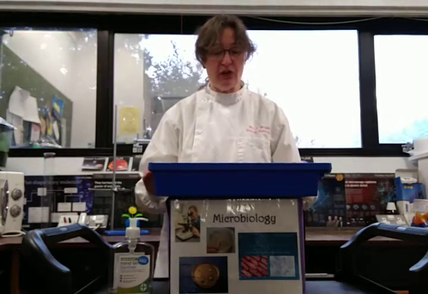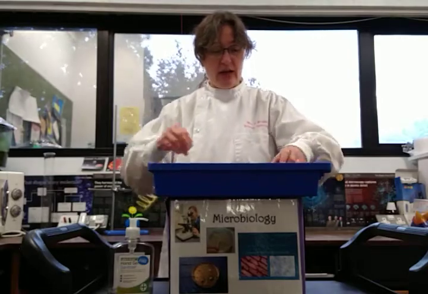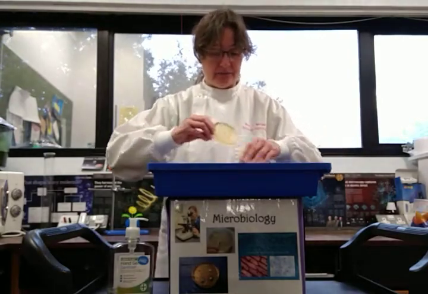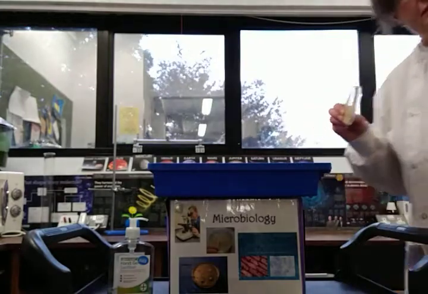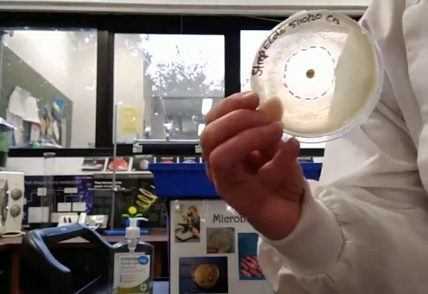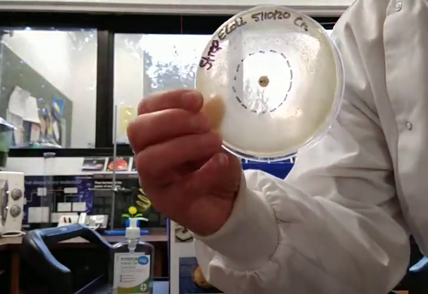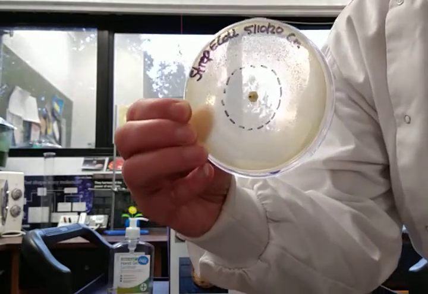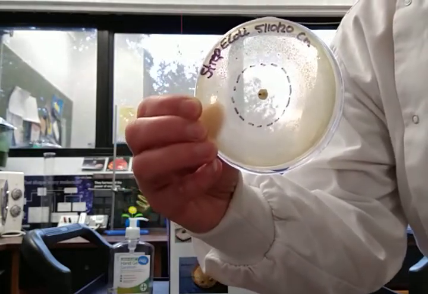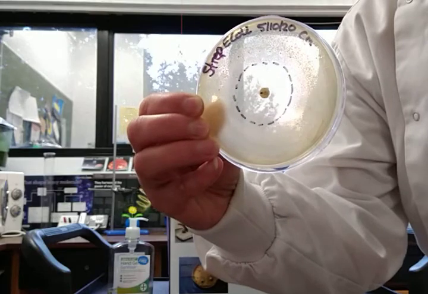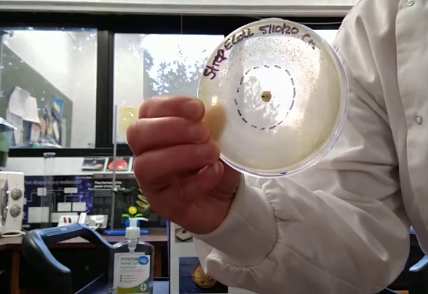So I'll show you the results. This is what happened after a couple of days. It's not going to be very easy for you to see on the video, but the bacteria can be seen in the fuzzy pattern that covers most of the agar.